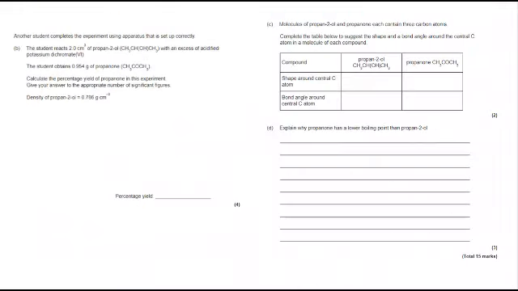Let's move on and look at the rest of the question. We've got another student completing the experiment using the apparatus, which is set up correctly. 2 cm³ of propan-2-ol, an excess of acidified K2Cr2O7, and they got 0.954 grams of propanone. Calculate the percentage yield of propanone in this experiment and give your answer to an appropriate number of significant figures.